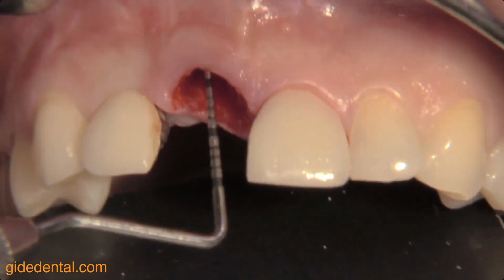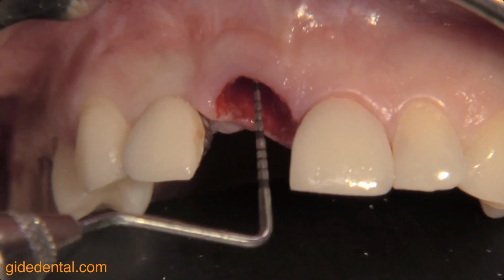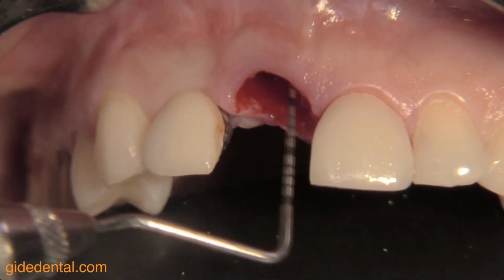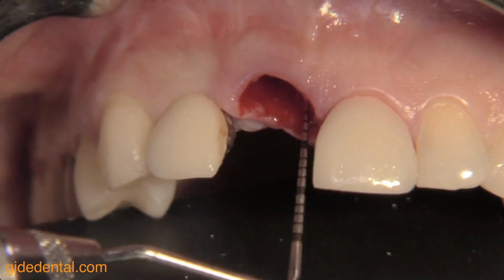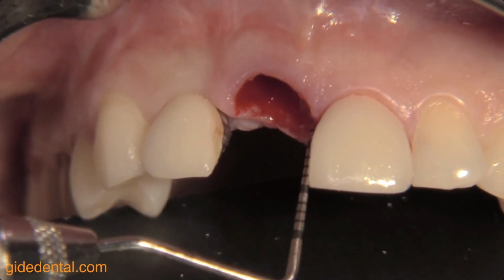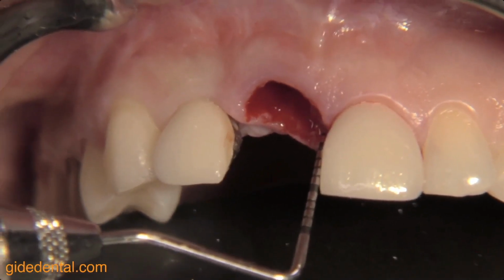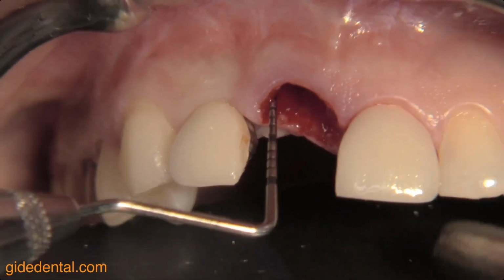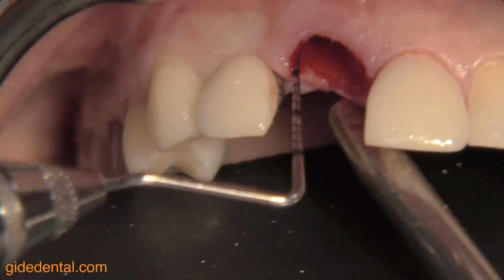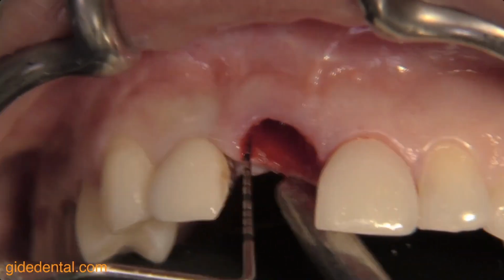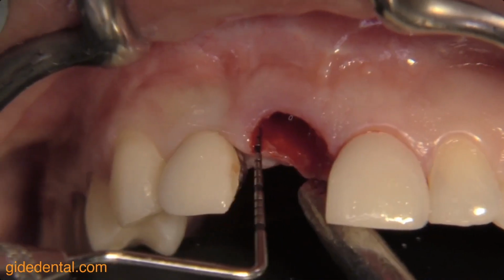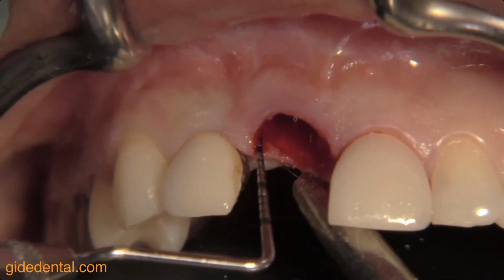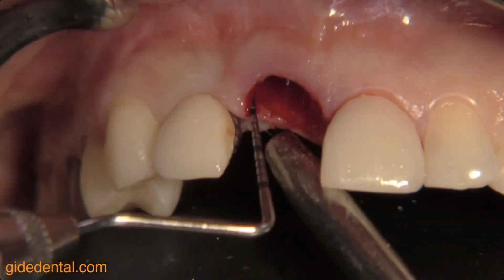And here's the check. The periodontal probe shows the distance. Okay, that looks good. So all the bone is present, so we have not lost any of the bone from the extraction site. That looks excellent. So we're going to follow this bone, as you can see here, with the periodontal probe.